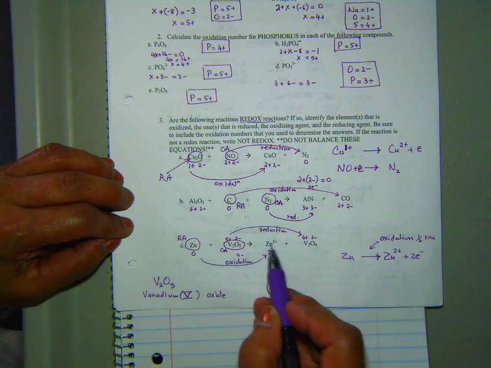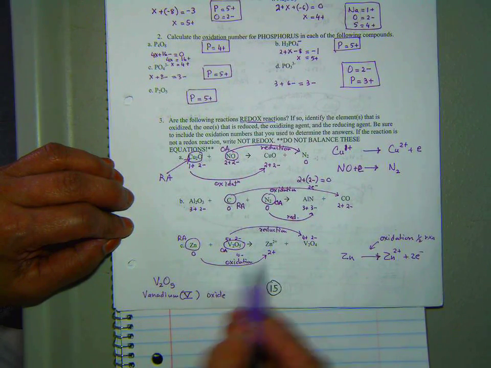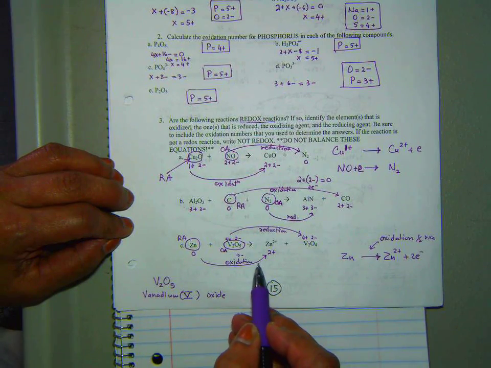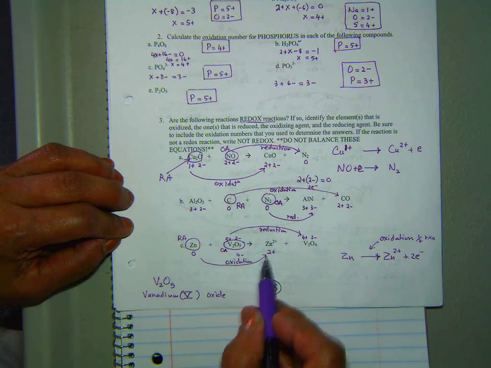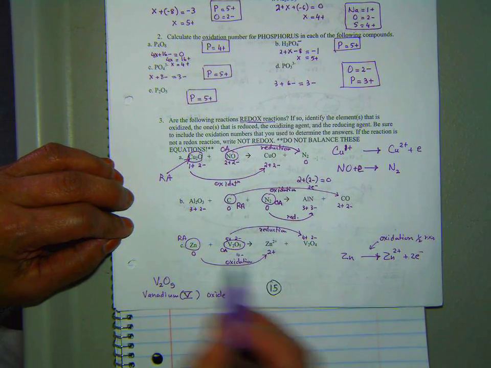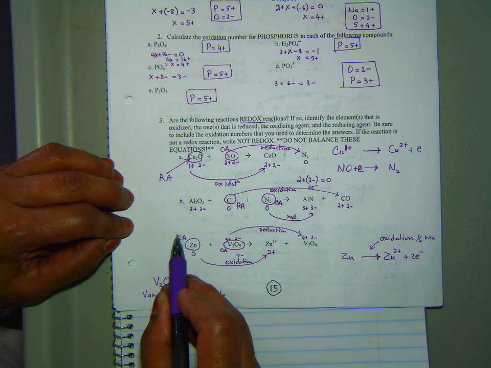So if you go to the other side, zinc is already a monatomic ion, so 2 plus charge. Zinc has gone from 0 to 2 plus, which means it has lost electrons. It lost negative charge, so the positive charge has increased. So it is oxidation. Losing electrons is oxidation. And circle the whole thing. Zinc is the reducing agent.